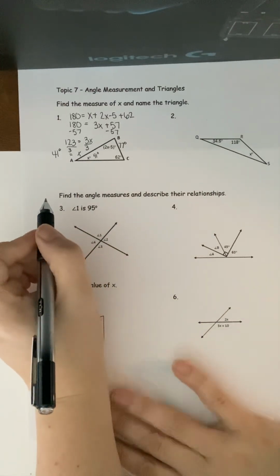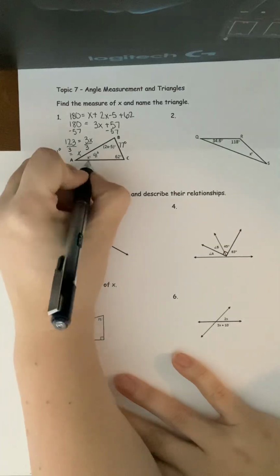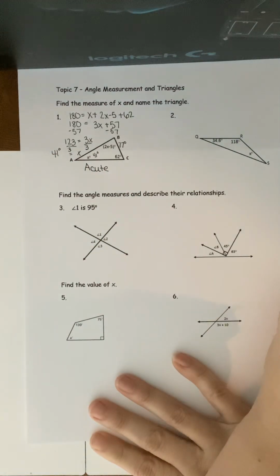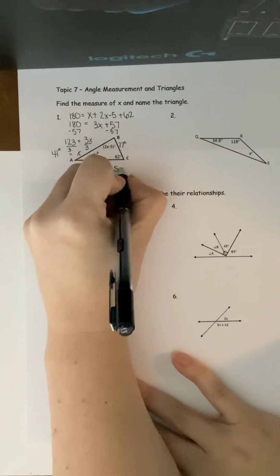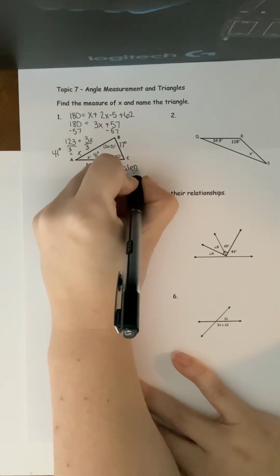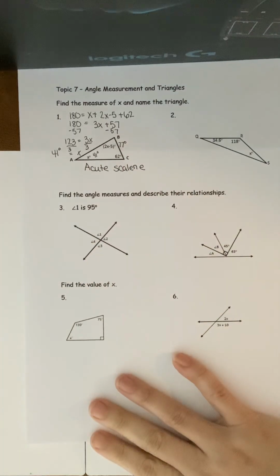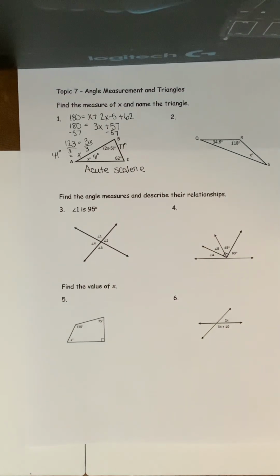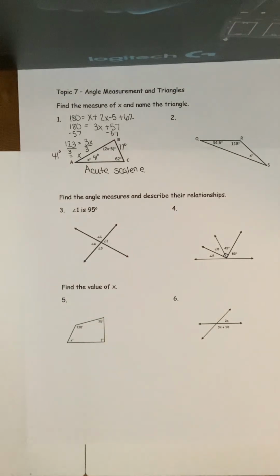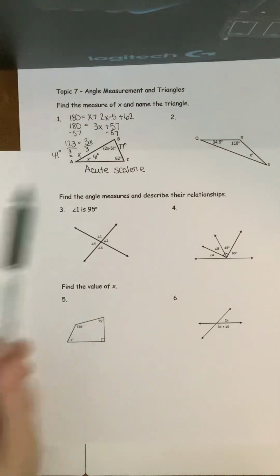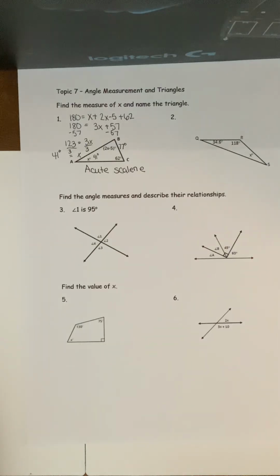That means we have an acute triangle, because none of them are above 90 degrees, and we have a scalene triangle because none of the sides are the same size. So we have an acute scalene triangle with an angle x equaling 41 degrees. Please do not forget to put your degree sign. We've found the measure of x and we named the triangle, so all of this needs to be included to be correct on your test.